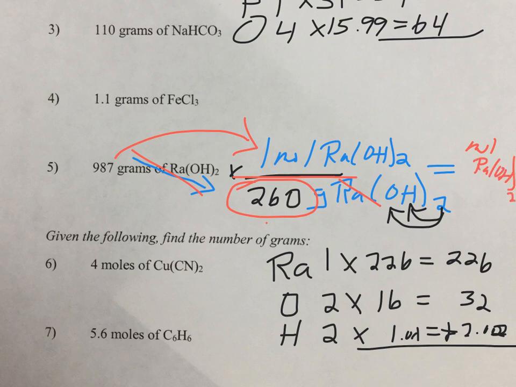I ran out of space. How many moles? 0. What, Hassan? 26? Very good. Bless you. Bless you, sweetie.